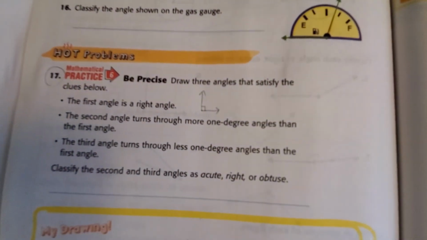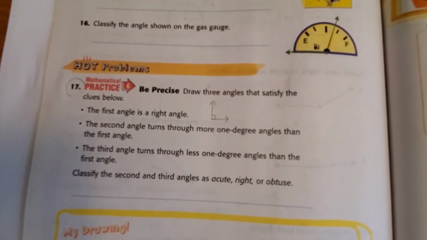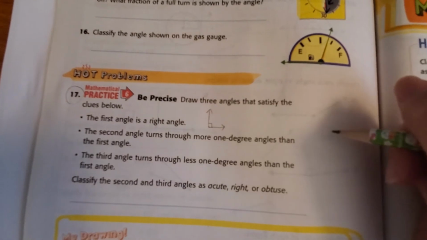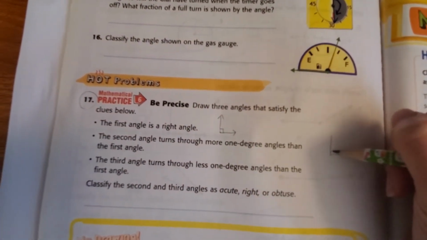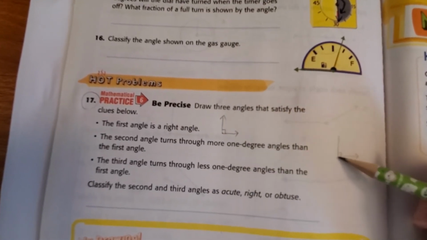The second angle turns through more 1-degree angles than the first angle. So the second angle can have different answers. Here's my first angle.